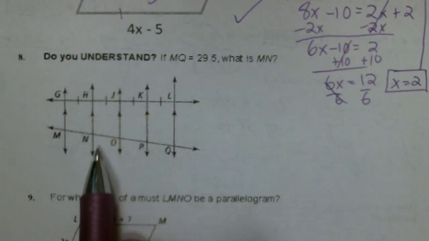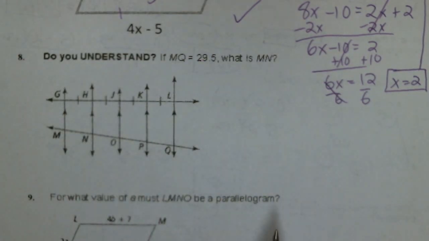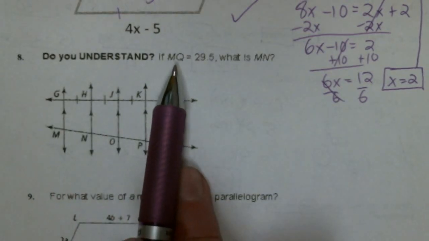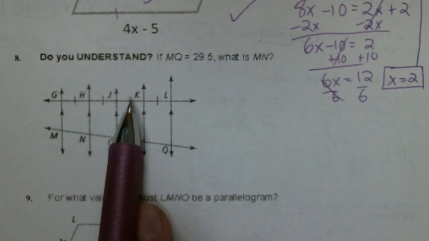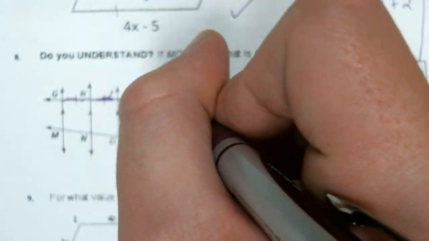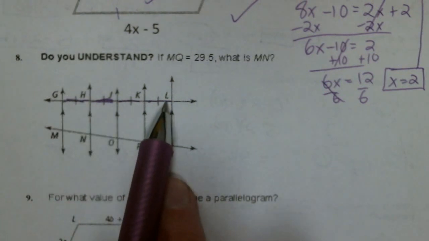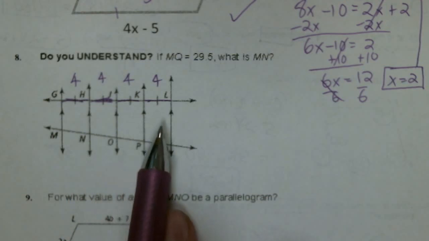Okay, number 8. This is the one we did in class with the yardsticks. So if the yardsticks are all spaced out evenly apart, then I know that each of these distances are the same. All right, so they're telling me that GH, HJ, JK, KL, all these little pieces in between my parallel lines, or in between my rulers, yardsticks, however you want to think about it, all these little distances are the same. I don't need to know what the numerical value is. I just need to know all those distances are the same. I mean, they could tell me this is 4, 4, 4, 4. That just means all these parallel lines are equally spaced apart.